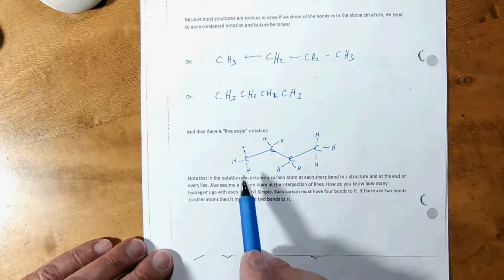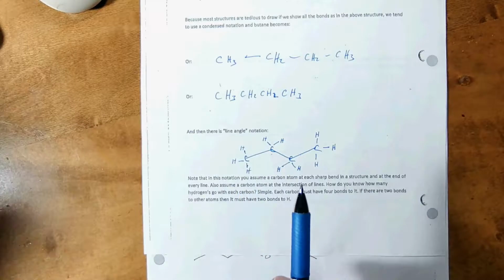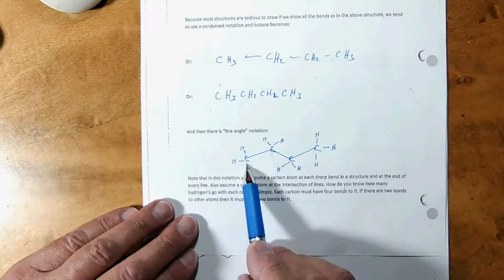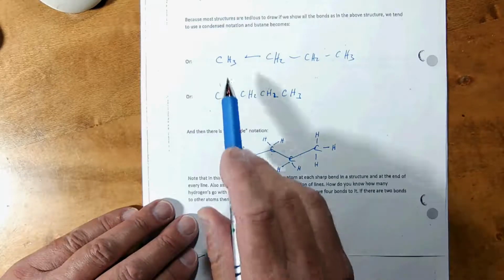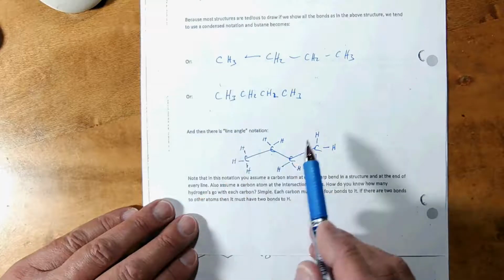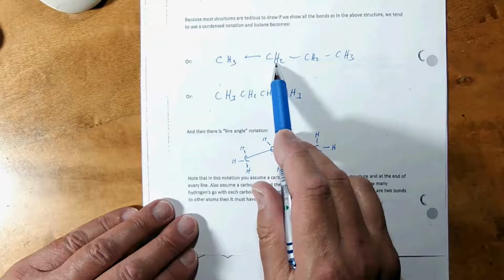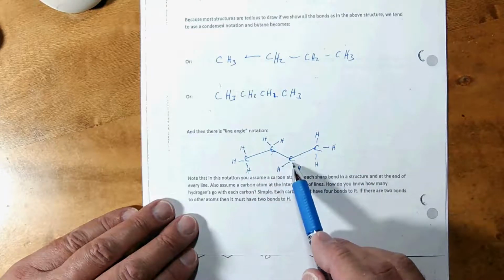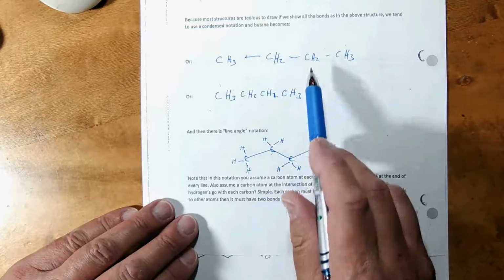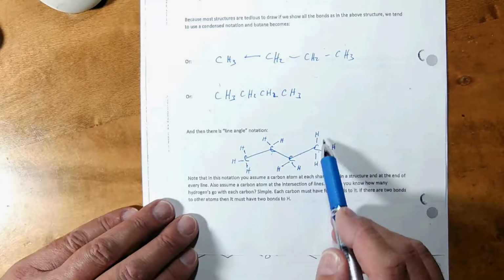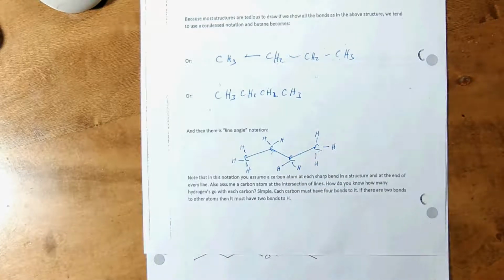So what you're seeing is this is a unit of CH3. This is your CH2. This guy here is CH2, and this guy here is CH3. That is line angle notation.